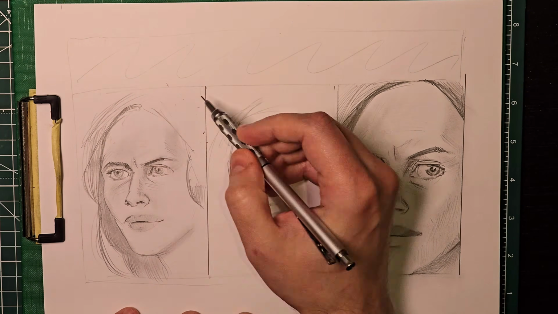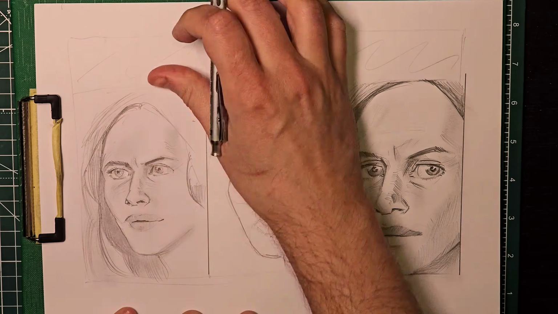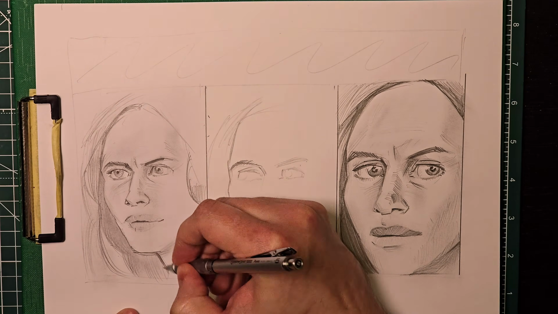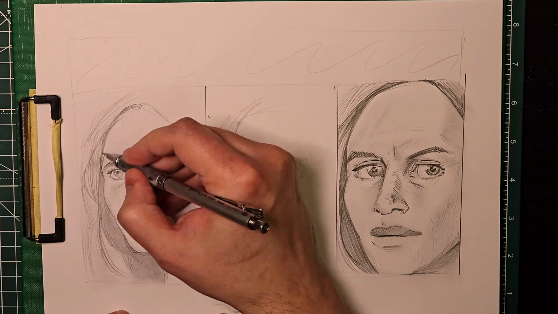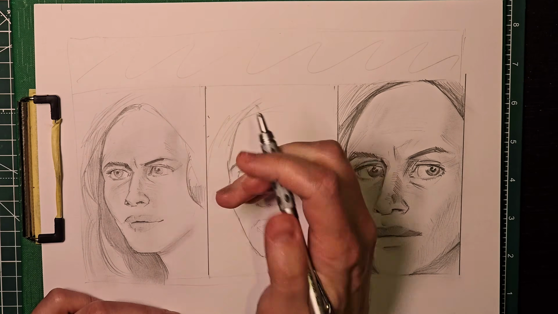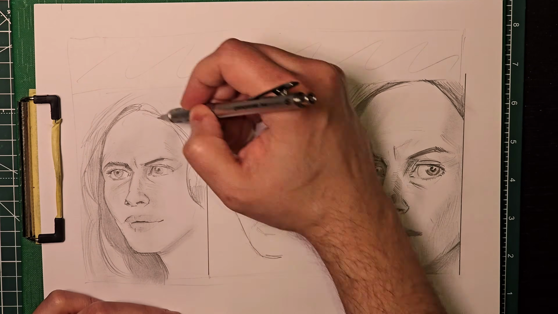Okay, so back to my drawing. I've progressed with the first one, and probably you could see my mistakes and errors I made. So, yeah, I'm not really proud of this drawing, but still, I decided to share it with you.